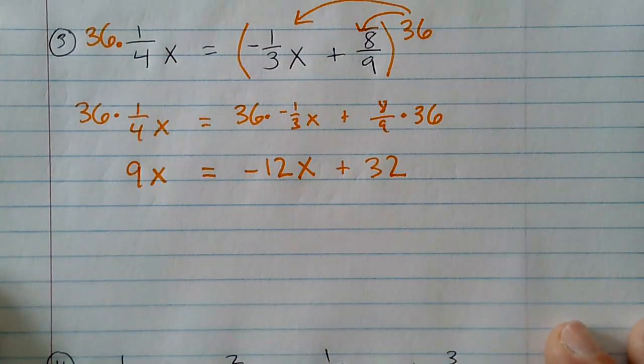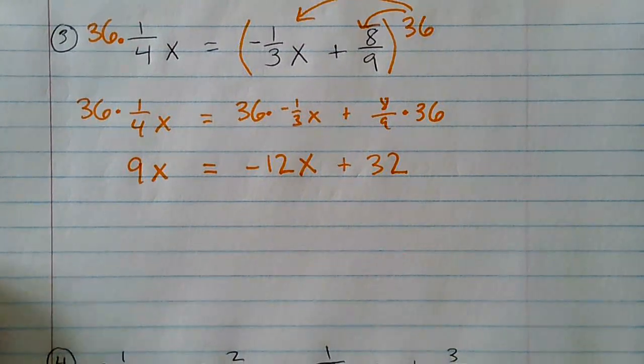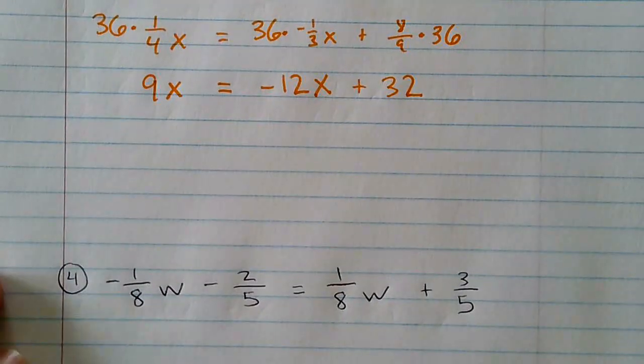I've gotten rid of my fractions, but I've kept everything equivalent. So now I would go ahead and solve this as normal.